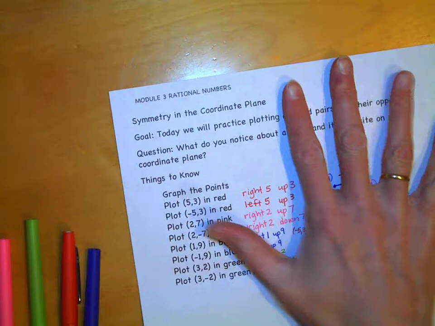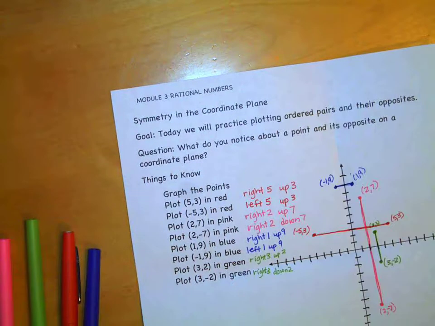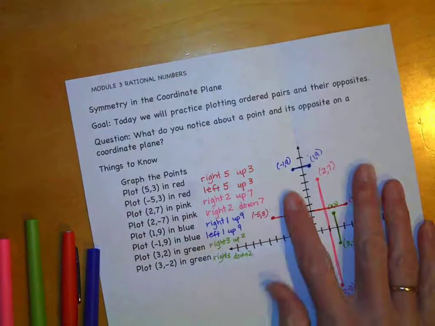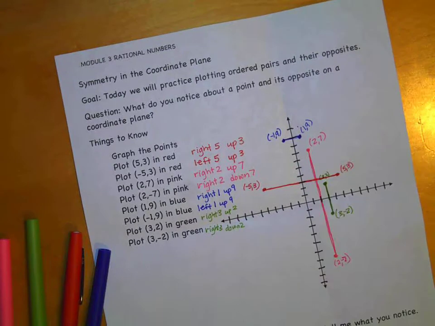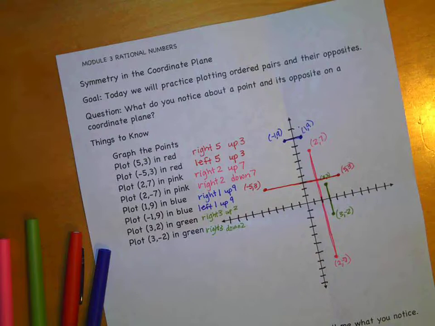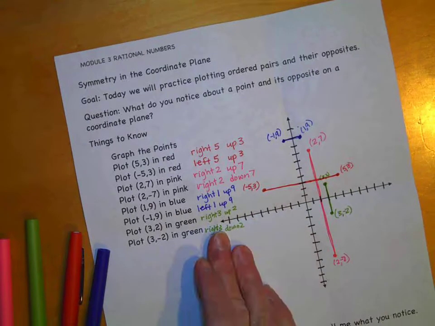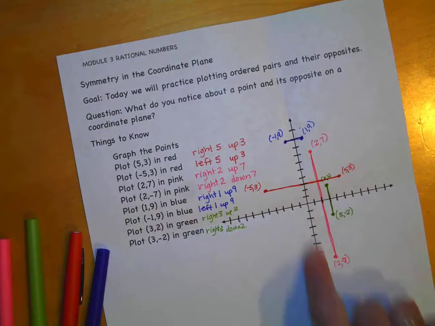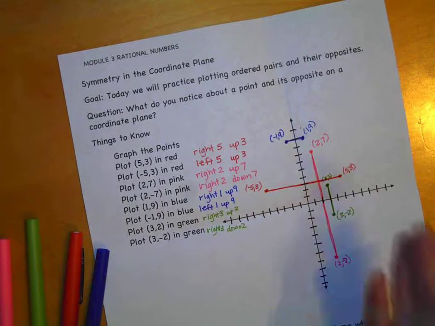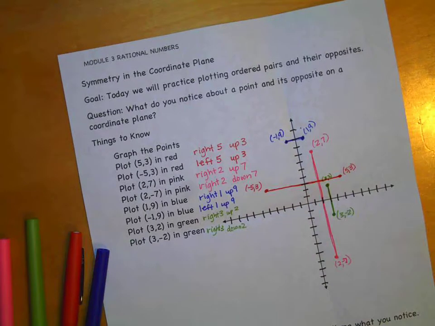So basically what you're seeing when you do an ordered pair and its opposite is that it's creating this vision of symmetry. And symmetry means that when you fold something in half, it matches up directly with its opposite or its other point. And so that's pretty cool. So kind of interesting to think about and remember that everything on the left-hand side of your horizontal axis is negative, and everything on the bottom side of your vertical axis is negative, and so they're opposites of each other.